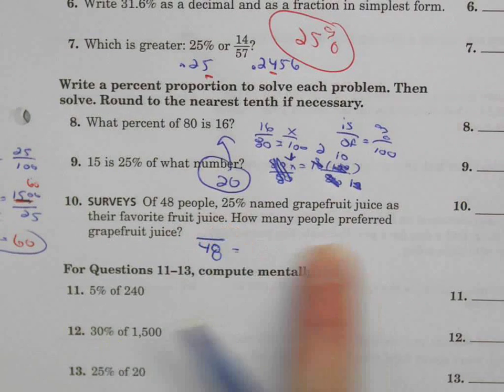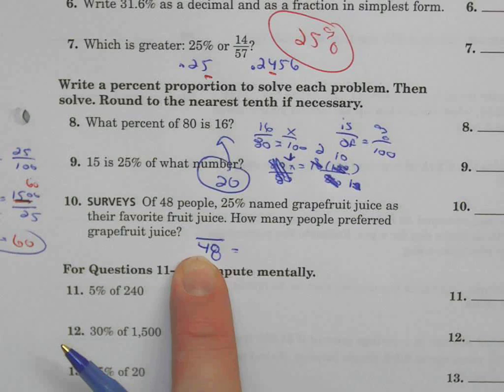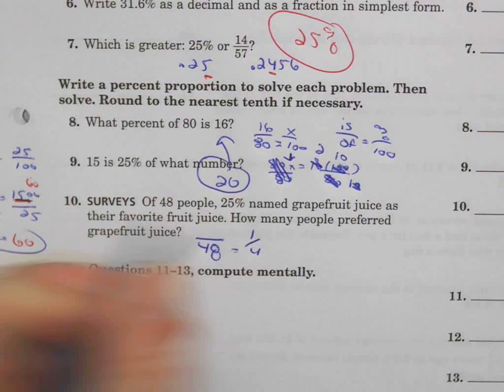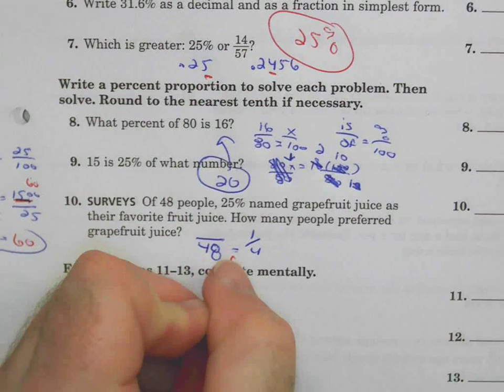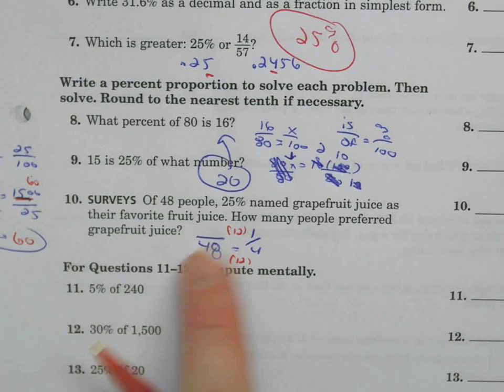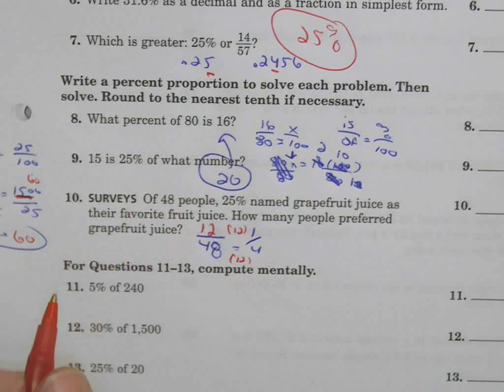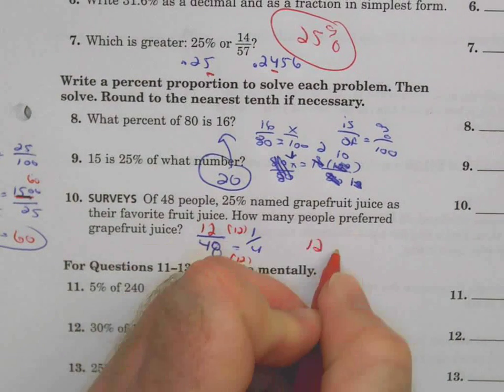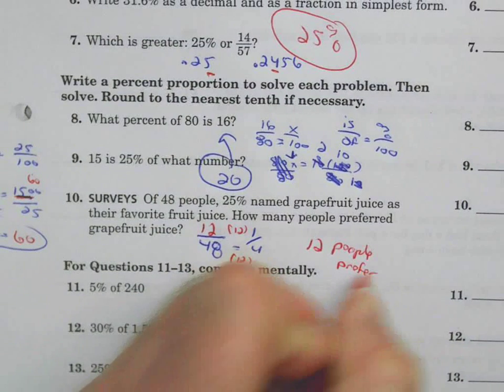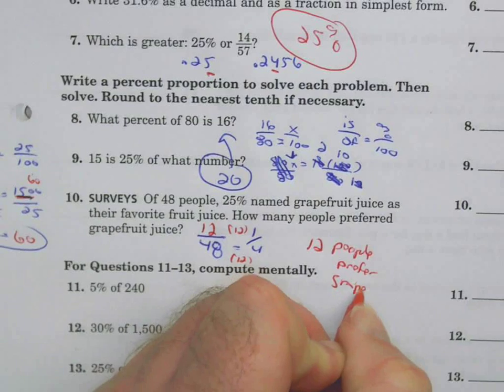Hey, 25%. If you're trying to do this really fast, don't put 25 over 100. Use the mathematical reduced value for 25 over 100. What is it? Yeah. Well, I'll put a 1/4 here. Then I would say multiply by 12, multiply by 12. 4 times 12 is 48. 1 times 12 is 12. I believe there are going to be 12 people that prefer grapefruit juice.